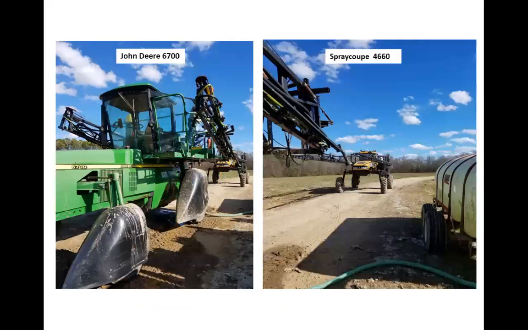Also, I'm going to talk about some of our sprayer cleaning study, and I really appreciate E.V. Smith station for their support in this project. So we tested 3 large self-propelled sprayers. One is a John Deere 6700. It's an old sprayer, but still lots of people use it on farm.